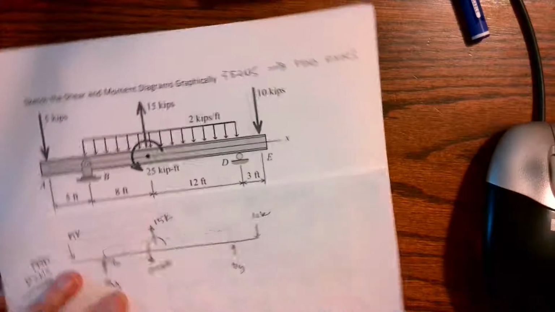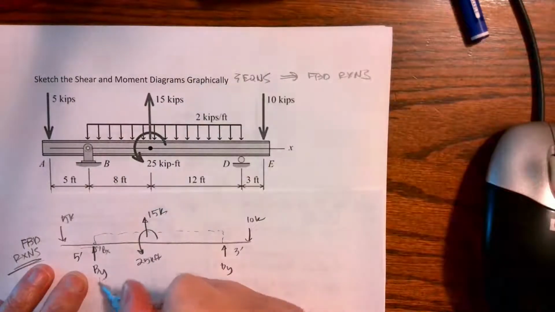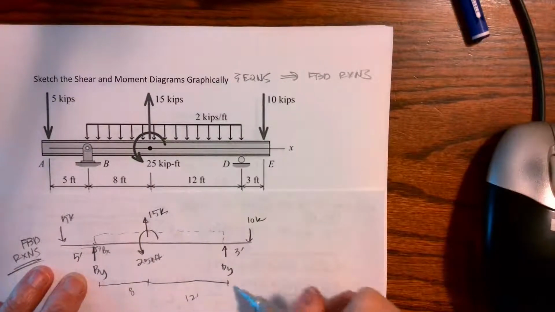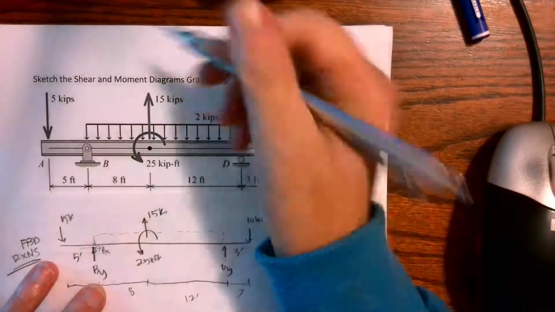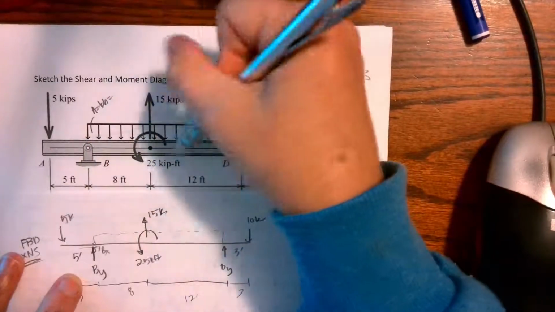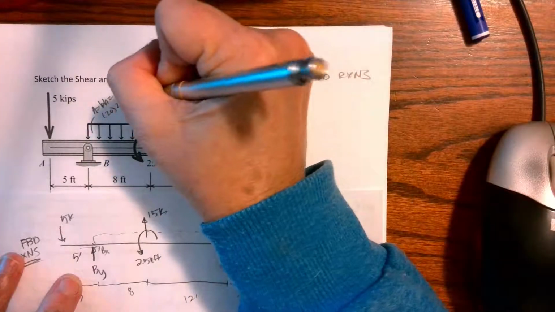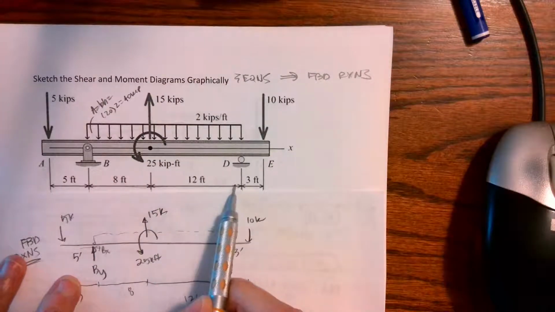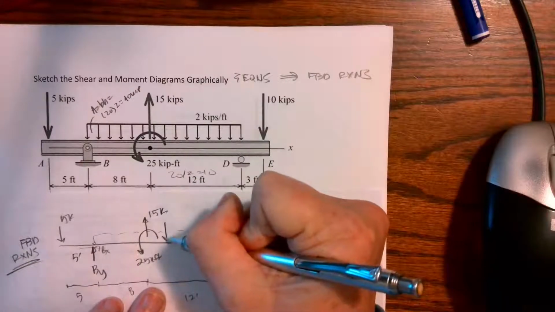Okay, so we're going to go ahead. This is 3 feet, and this is 5 feet. And from here to here is 8 feet, and from here to here is 12 feet. So we have 3 and 5, and I'm going to simplify. We can do that by finding the area under the curve. That's all we're doing. My base is 12 plus 8 is 20, and my height is 2, so I have 40 kips. I also know if it's 8 plus 12, which is 20, that half of that is 10, so it's going to be kind of right in here.